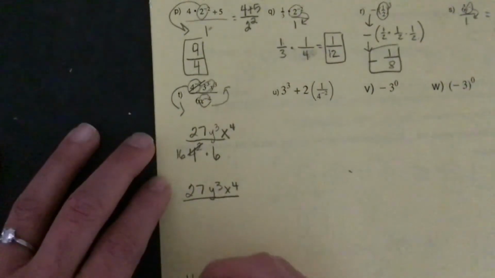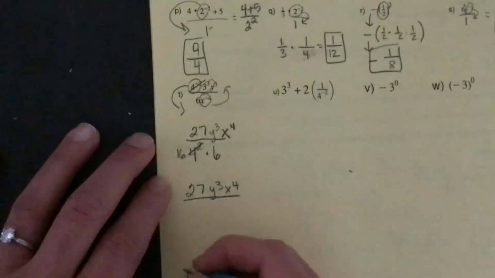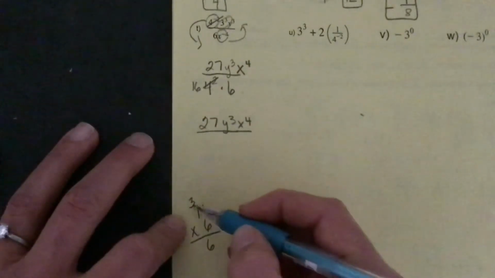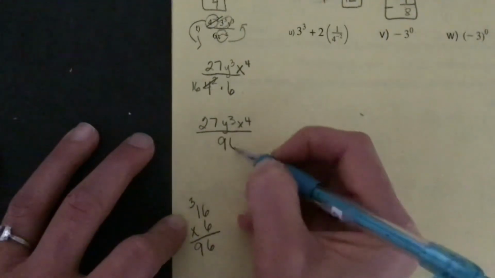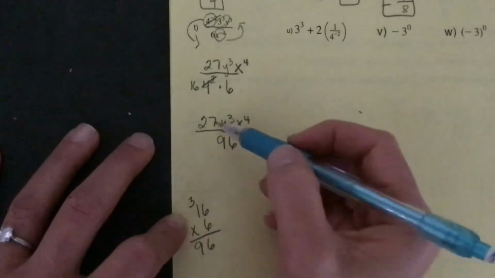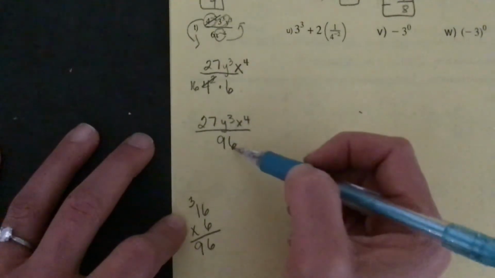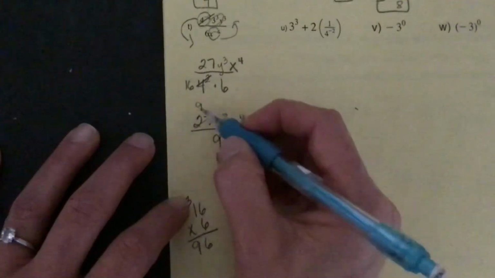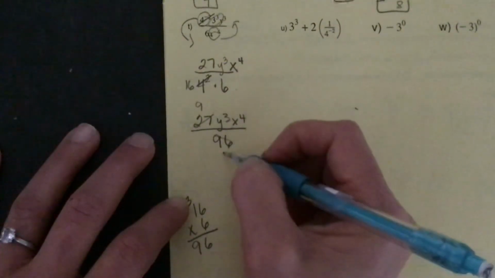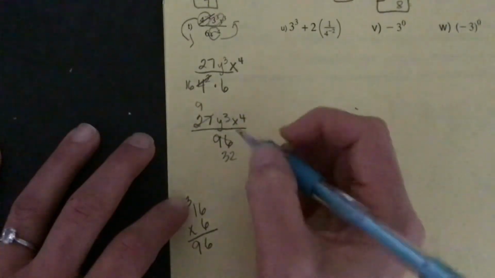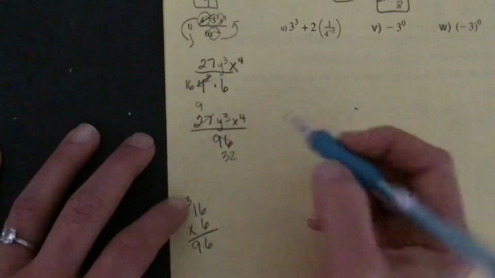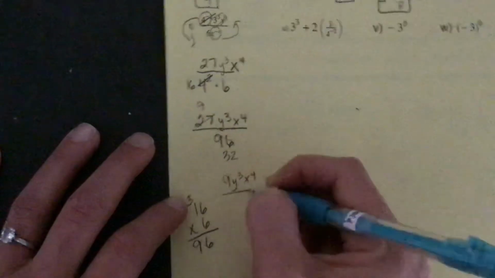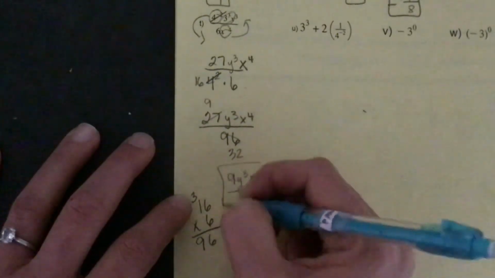Let's do my work down here. 6 times 6 is 36. Whoops. 6 times 1 is 6, 7, 8, 9. So I've got 96. Now I could be done. I might also recognize that I can divide both of these by 3. Yep, so 27 divided by 3 is 9, and this divided by 3 is 32. So 27y cubed x to the 4th all over 96 is fine, or 9y cubed x to the 4th over 32 is also great. All right.